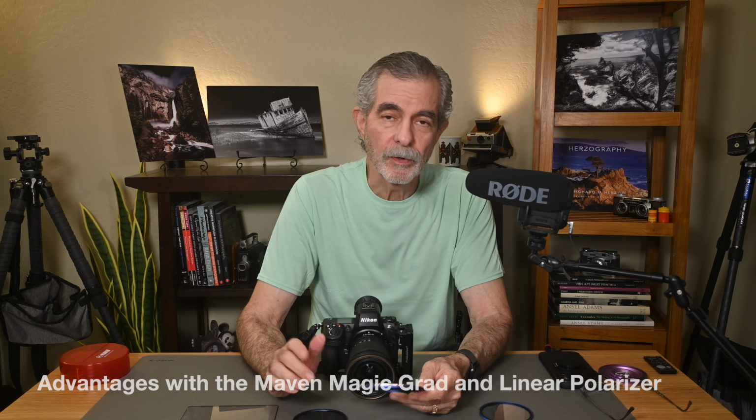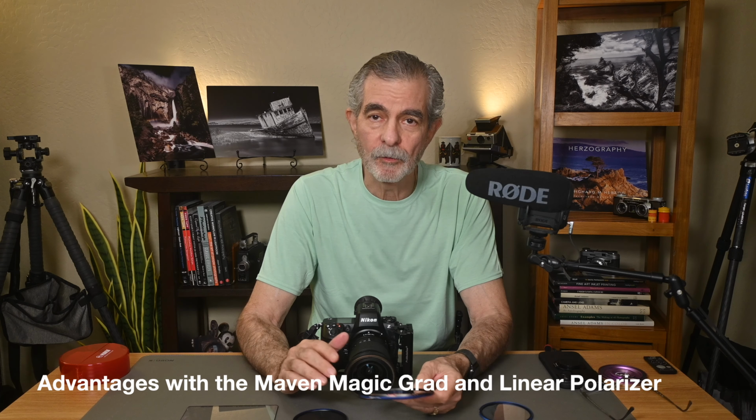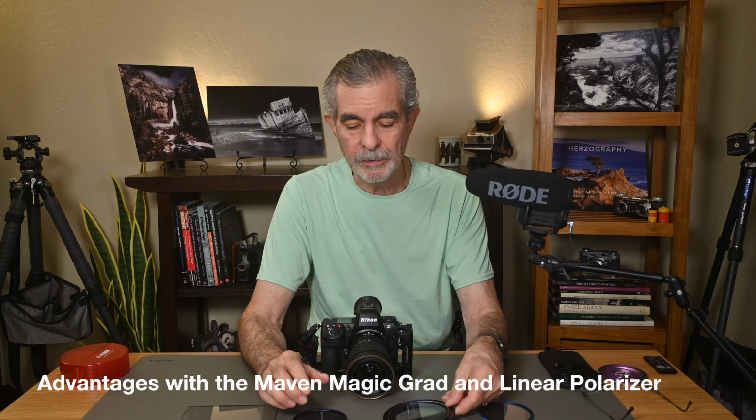Of course, there are advantages with using magnetic grad filters and a linear polarizer. Speed, snap on, snap off. Critical during sunrise and sunset. You're able to rotate and align quickly, and there's no holder system like there would be when using these.